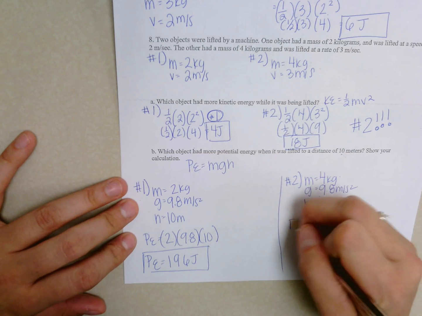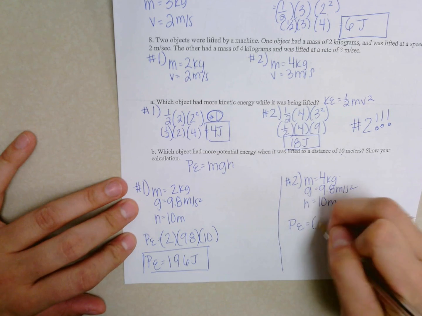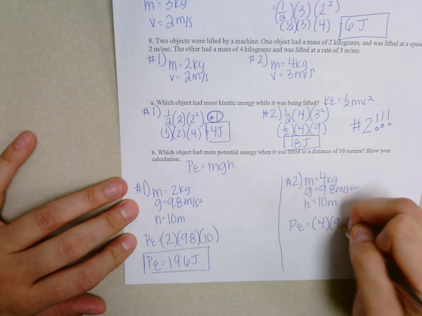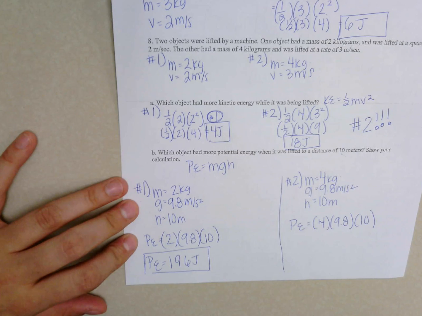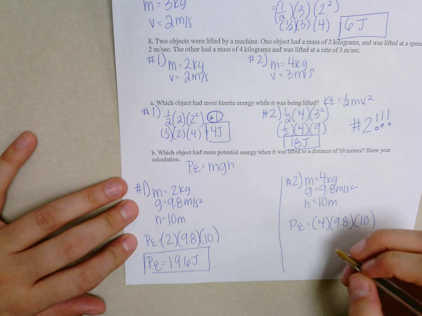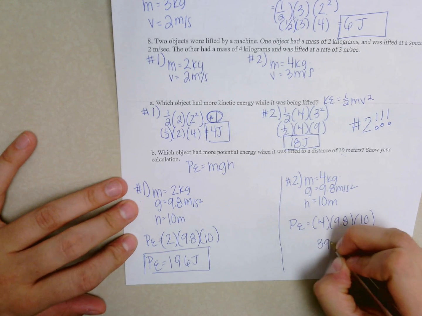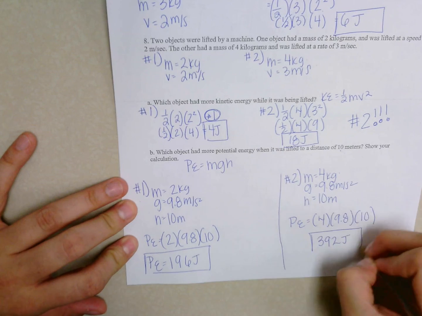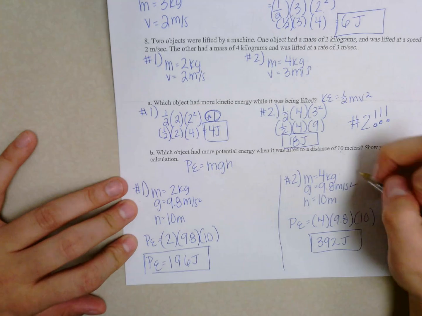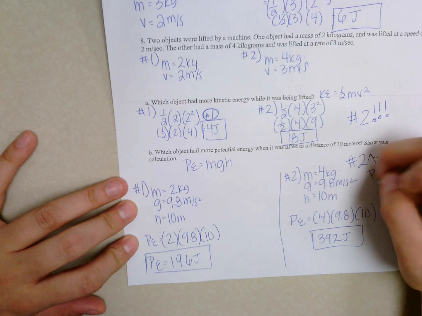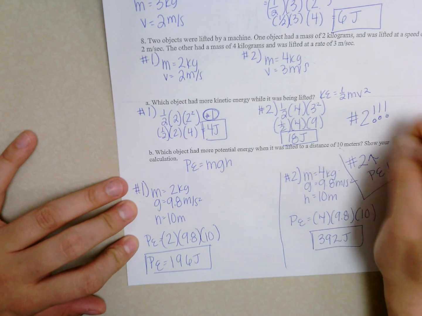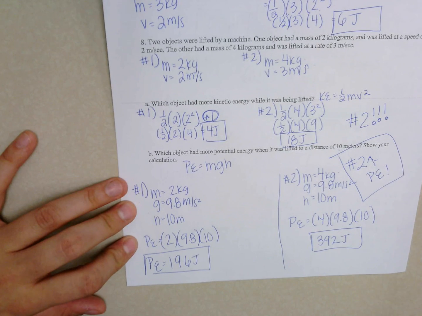So all you have to do is potential energy is equal to 4 times 9.8 times 10. And when you multiply those numbers, you get 392 joules. So as we stated before, number 2 has a greater potential energy.